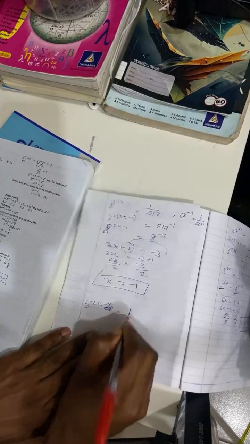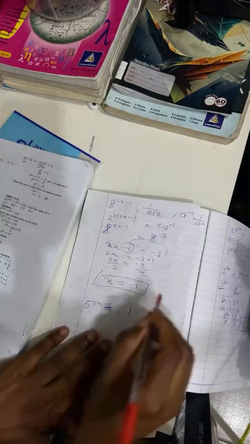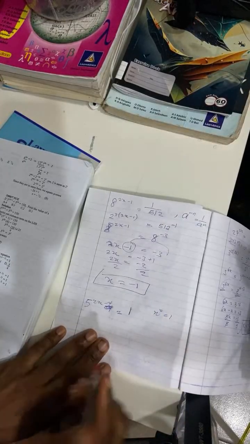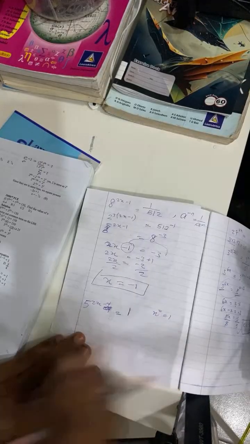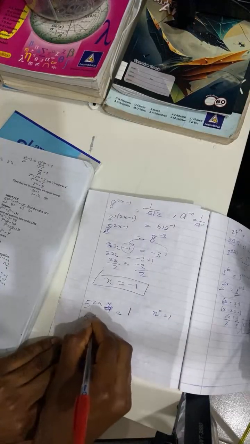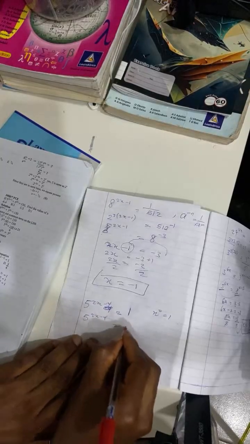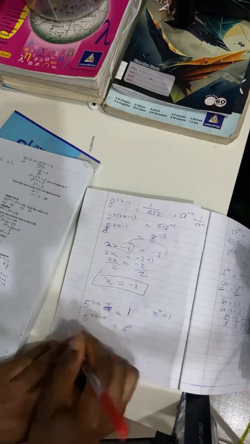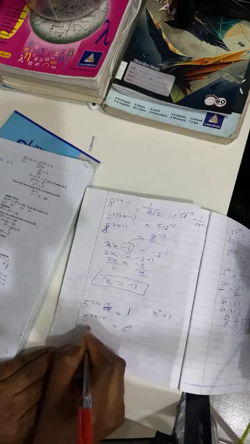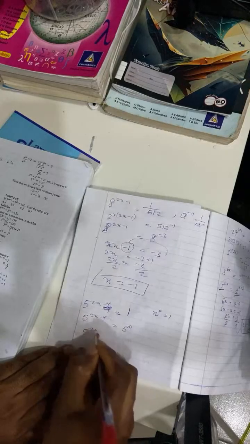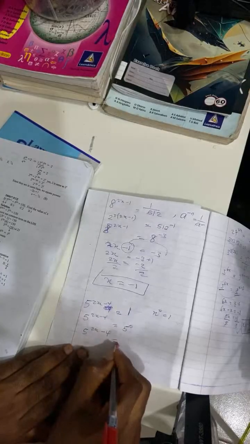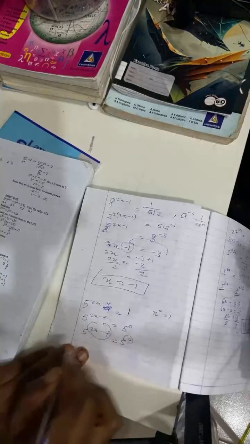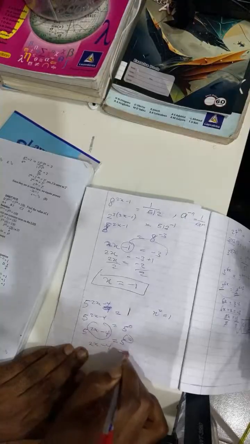So to do this, remember I told you that x raised to the power 0 is 1 from the laws of indices. If you agree with this, since we have x power 0 is 1, that means we can write that 5 power 2x minus 4 is equals to 5 power 0, because anything raised to the power 0 is 1. So you can now see that since the bases are now the same, we can equate the powers. That's 2x minus 4 is equals to 0.